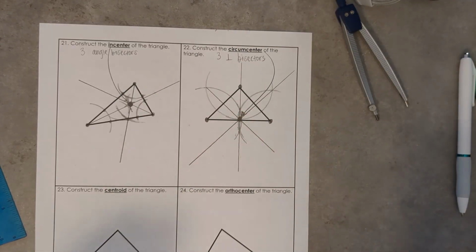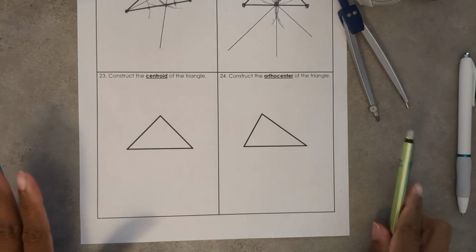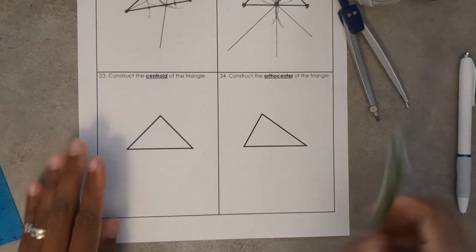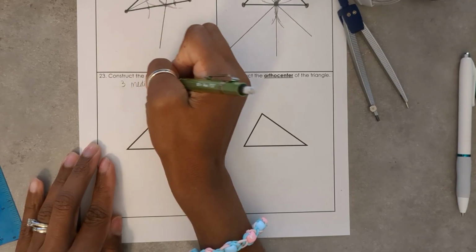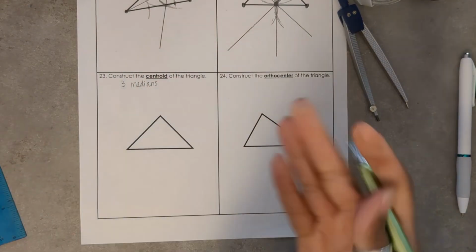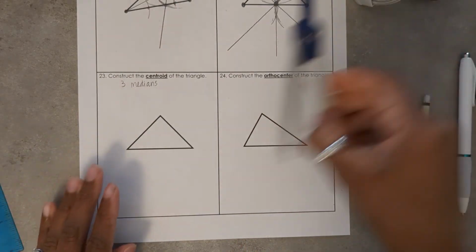Right there. Okay, centroid. Construct the centroid of the triangle. Centroid, sorry, is made up of medians. So 3 medians. And don't forget, a median goes from midpoint to vertex. So we have to figure out where the midpoint is.